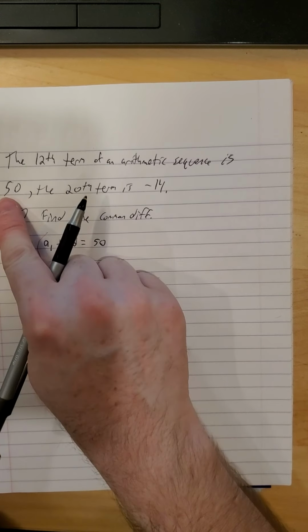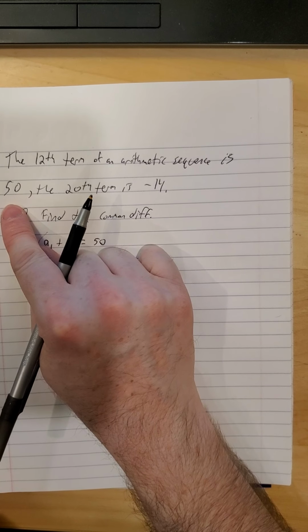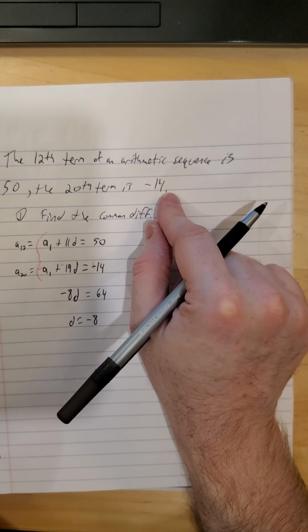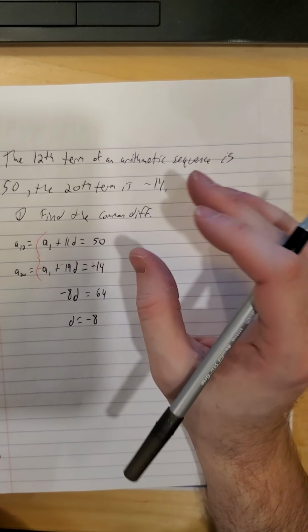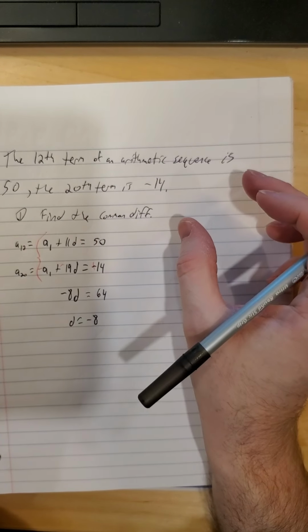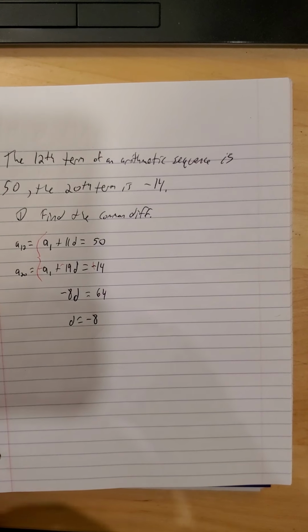And that does fit with what you saw. The 12th term was a positive number. The 20th term, we were down to a negative number. And they're always changing by the same amount, so it had to be decreasing each time.